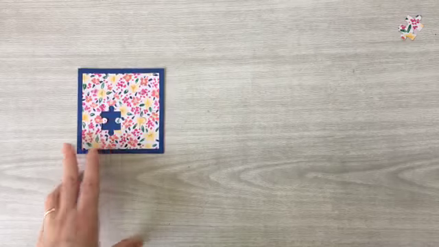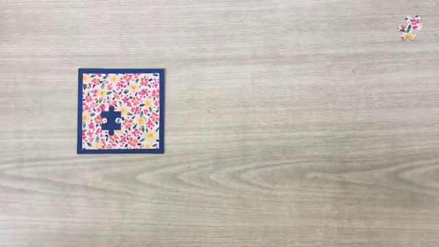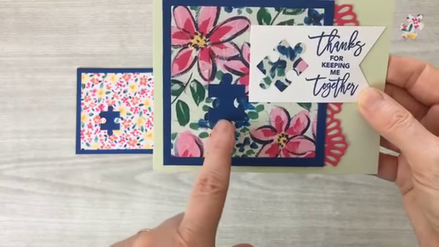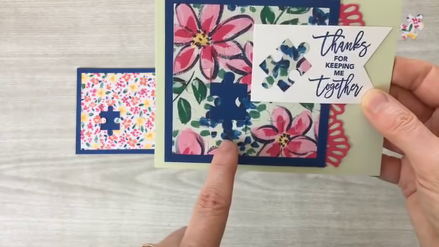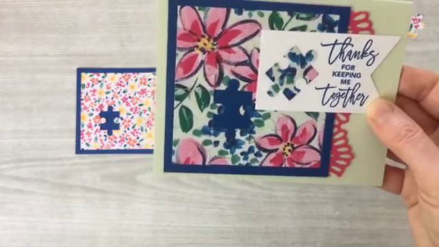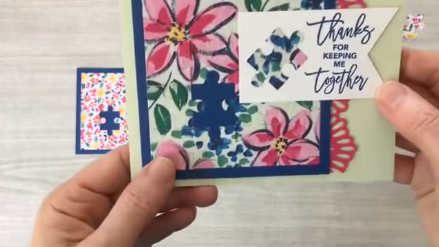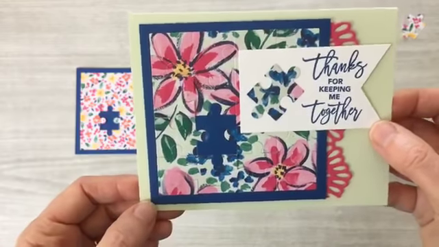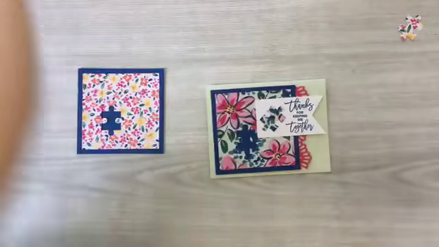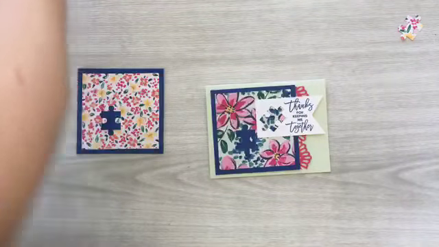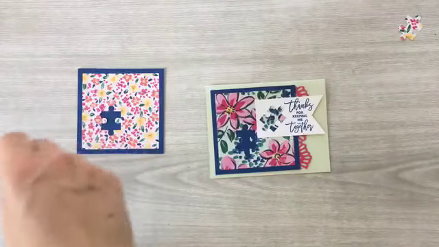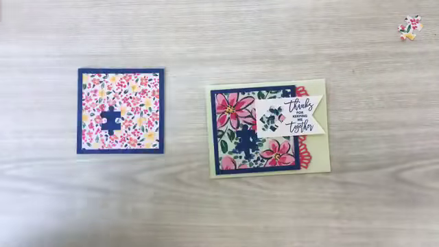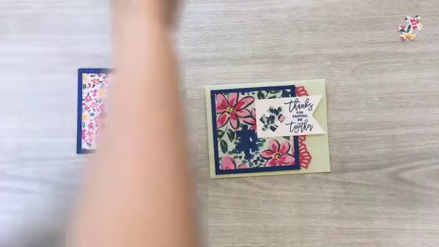Now, I have to show you one thing that I did. My very first card that I did, I chose this one, and it had a lot of blue in it. So you can see this puzzle piece does not show up as well. And I liked this card, but I didn't think it would photograph very well. So where's my other card? Where is my other card? Seriously. Now I have lost my other card that was, oh, there it is, my sample card.